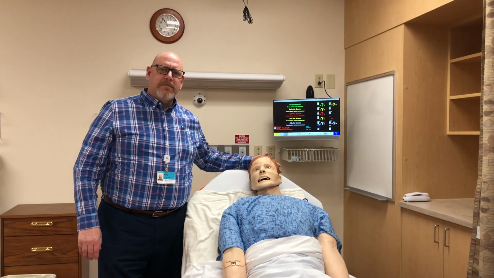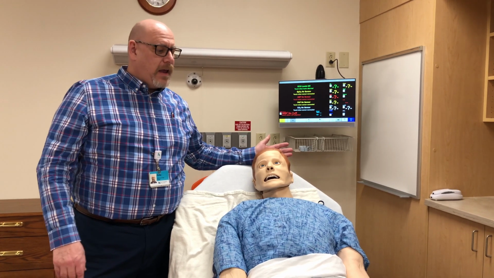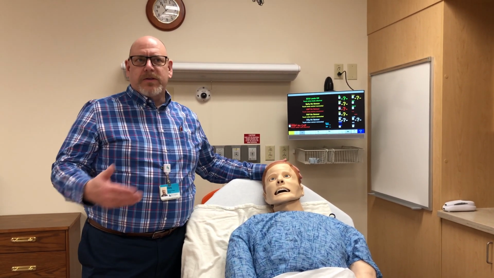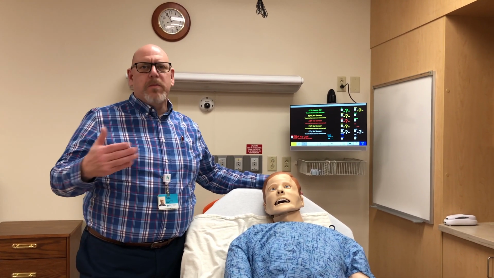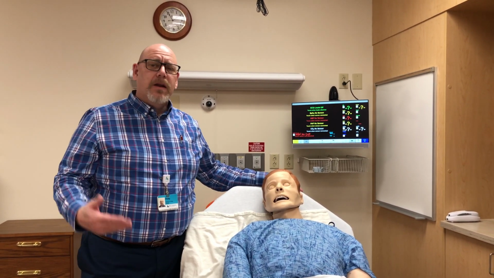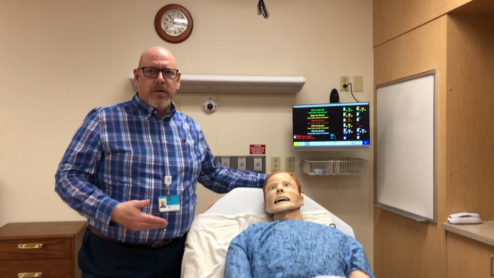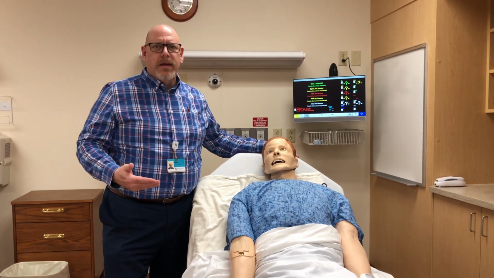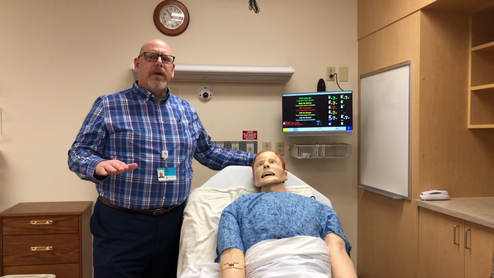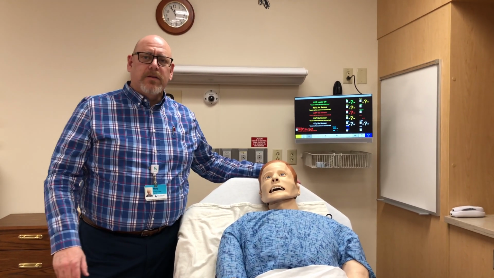This is SimMan, and SimMan is what we call a high fidelity simulator. And we call it that because although it's plastic, we can mimic just about any kind of human pathology that we know of. So we can make this patient bleed, we can give this patient cardiac arrest, respiratory arrest, any other kind of ailment that we need to train our nurses on. We can make this mannequin do that.